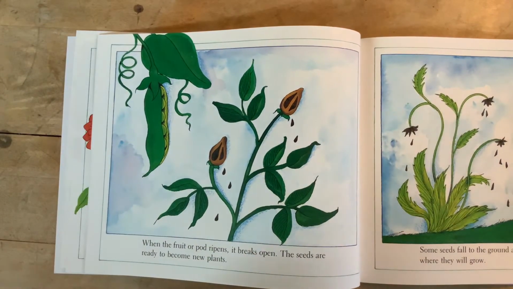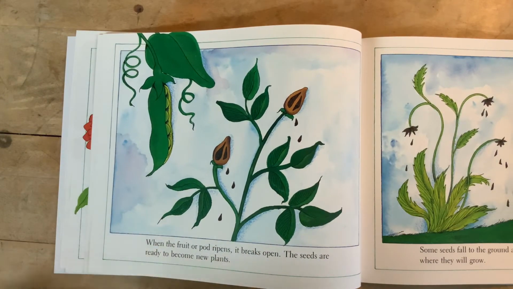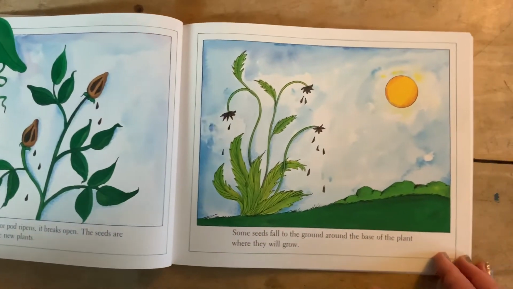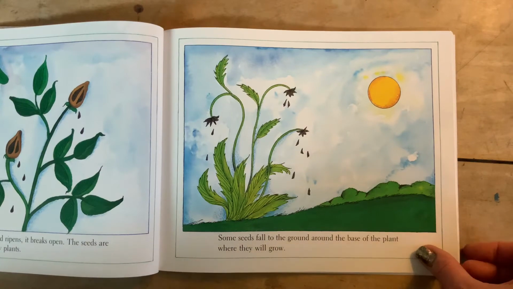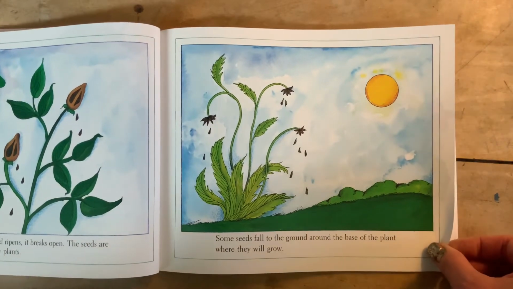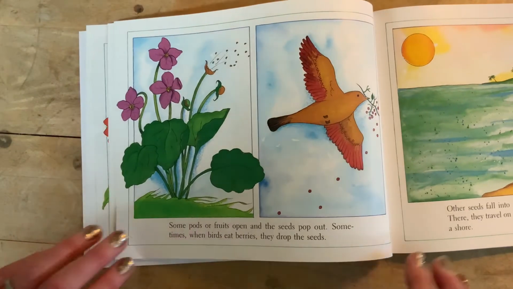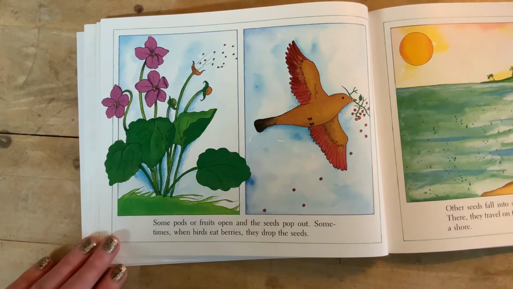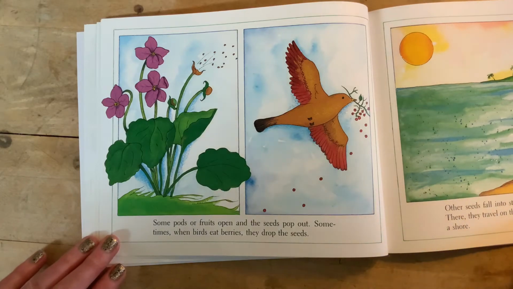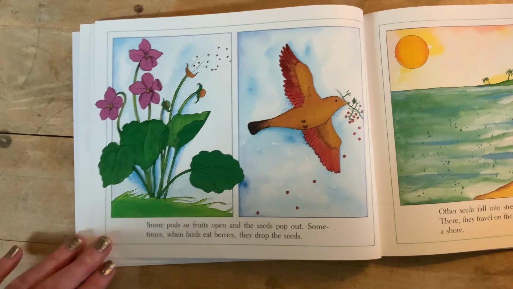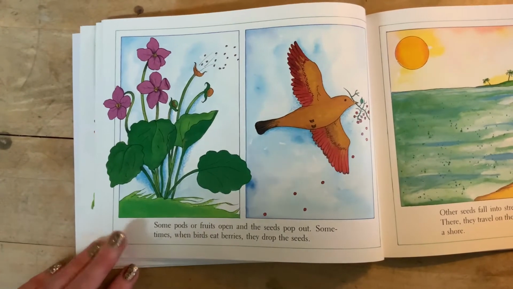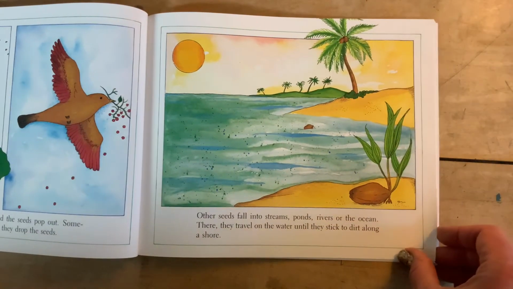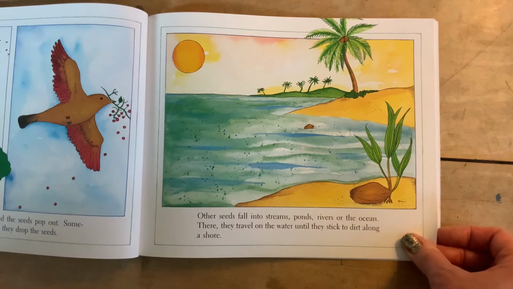When the fruit or pod ripens, it breaks open. The seeds are ready to become new plants. Some seeds fall to the ground around the base of the plant, where they will grow. Some pods or fruit open and the seeds pop out. Sometimes when birds eat berries, they drop the seeds, either from their mouth if they're eating them, or from their droppings, from their poop. Other seeds fall into streams, ponds, rivers, or the ocean.